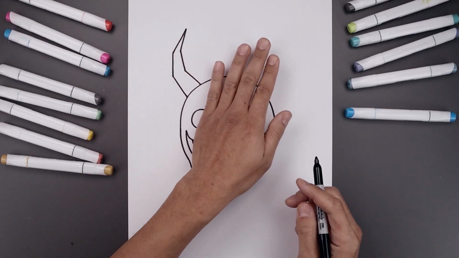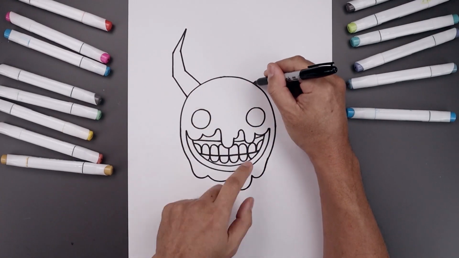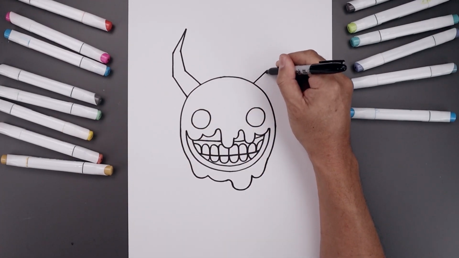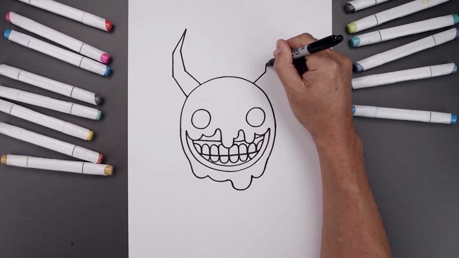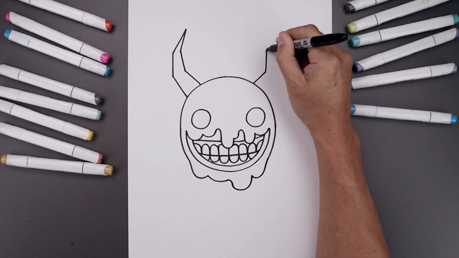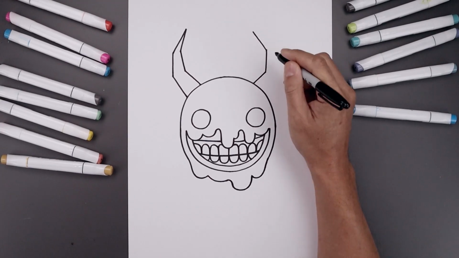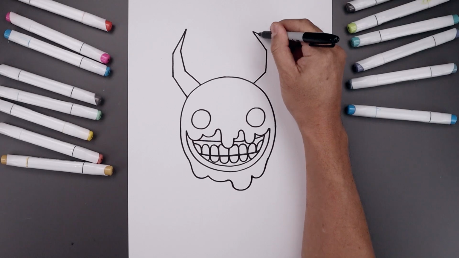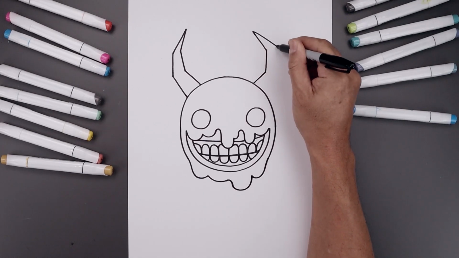Now I'm going to take this and flip it over on the right side. So let's line this up. Just going to change the direction and the size a little bit. Angle this in. And then again, just tracing the outside as you get it thicker.